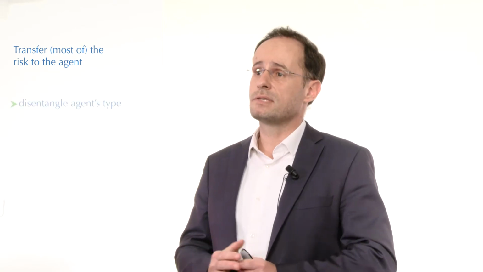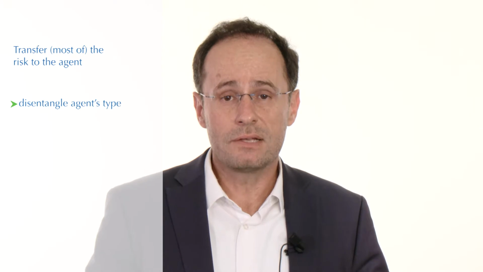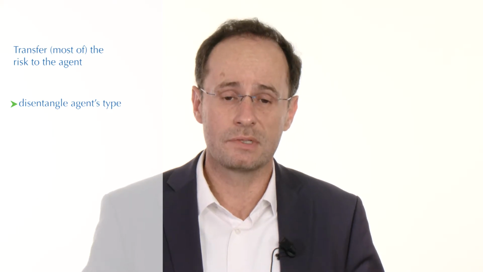The theory suggests that a menu of contracts might be a way to deal with those issues. Some contracts will transfer a large part of the risk to the agent, conditioning their revenues on key performance indicators. Some others will not, providing fixed revenues to the agent. This will help to disentangle between agent types. Why? Because talented agents will reveal their information by selecting the contract that is conditioning their revenues on key performance indicators.